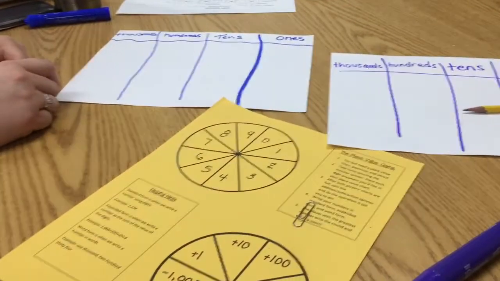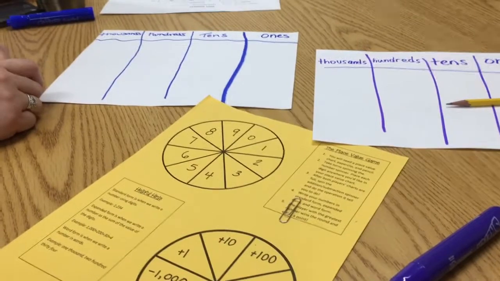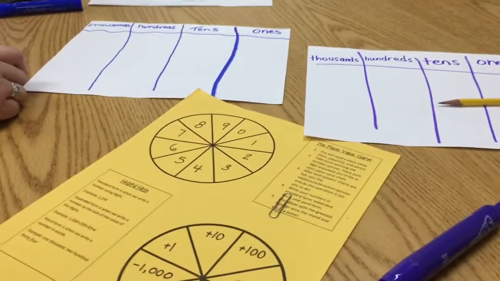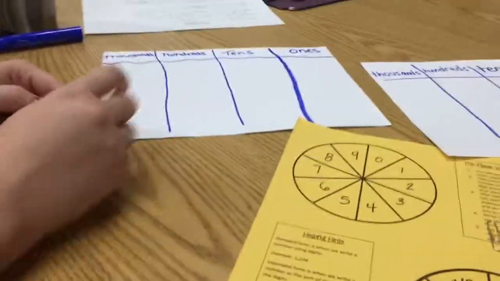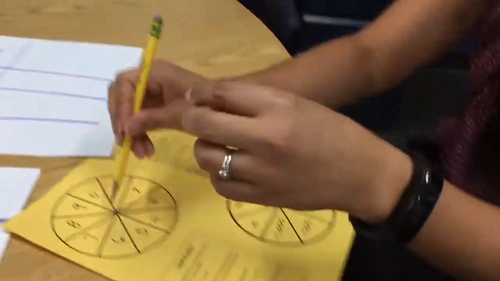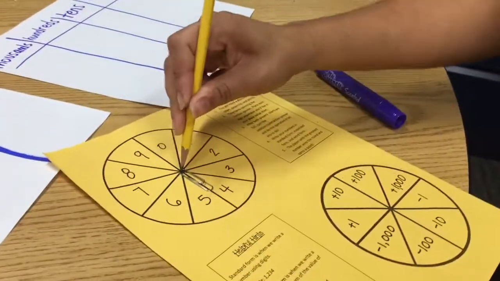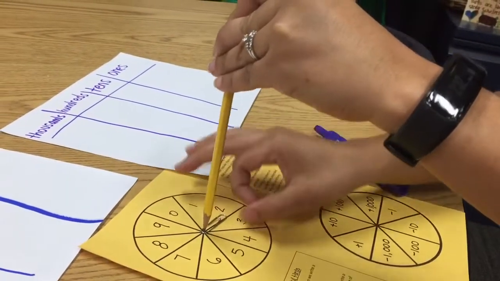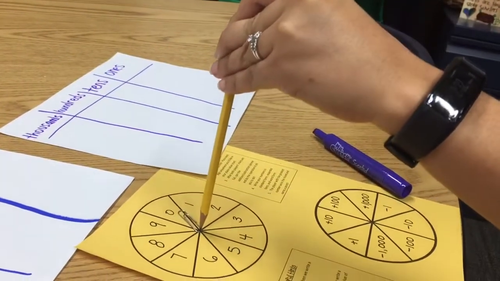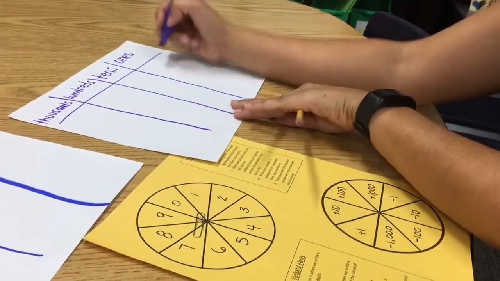Just like the place value game Miss Huddle and I have played before, we're going to start by filling up our place value chart with numbers. But instead of rolling a dice this time, we're going to spin the spinner. I'm going to go first, and I'm going to put my pencil right in the middle of the spinner and put my paper clip inside it, and then I'm going to spin my spinner. Oh man, I got a 0. I think I'm going to put that in the ones place.